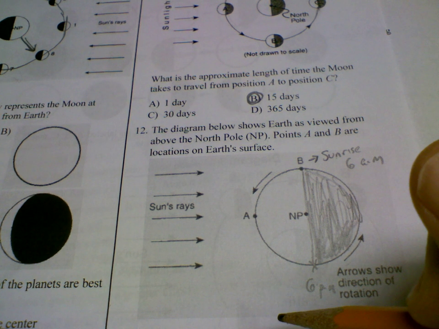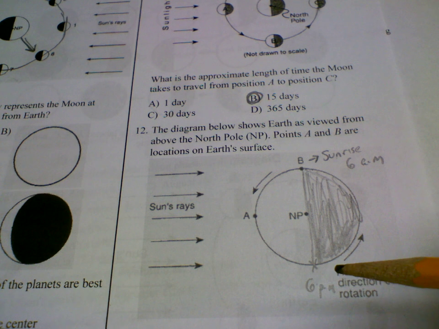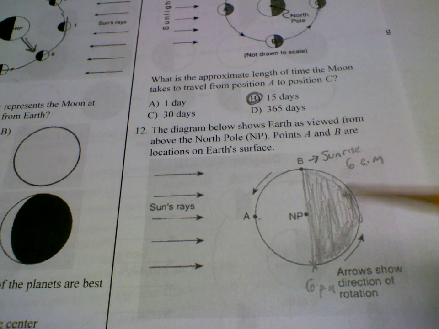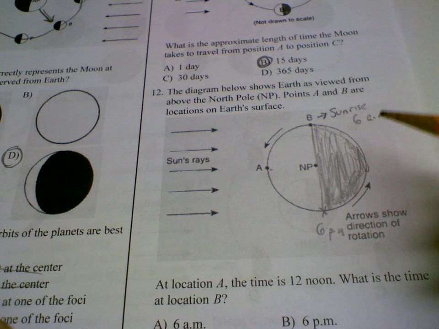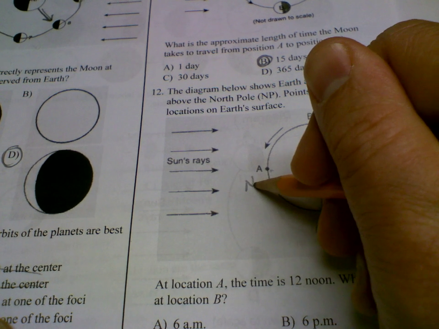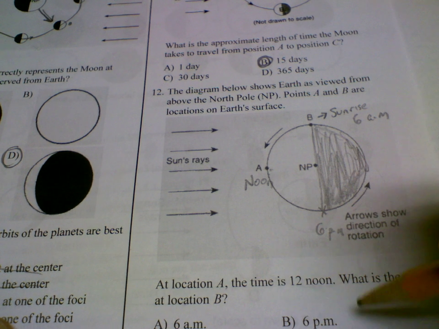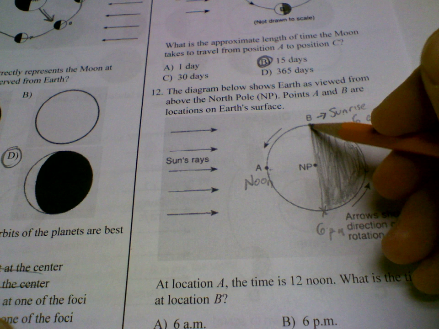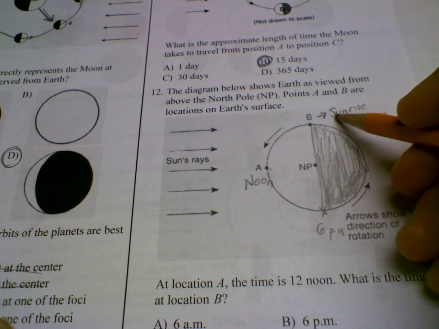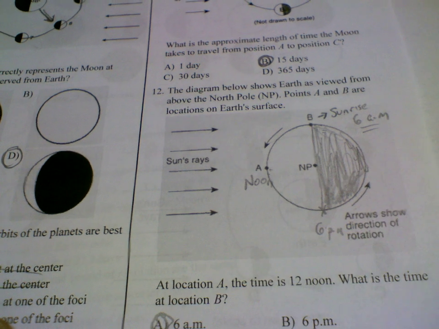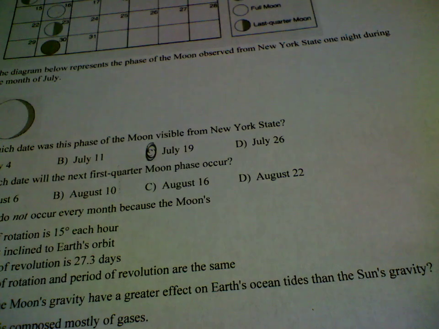So the best answer for number 12 is, I'm sorry, it said at location A the time is 12 noon. I read that wrong. My bad. All right, so this is noon. Oh no, I'm right. 6 a.m., noon. They wanted to know location B. That's what I got wrong, location B. So, sunrise is 6 a.m. I already told you that. Choice A. All right, let's go.